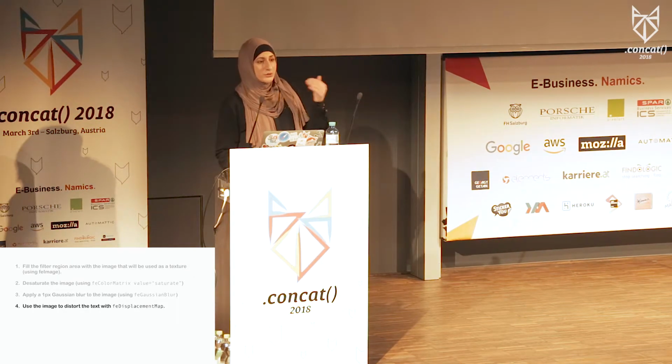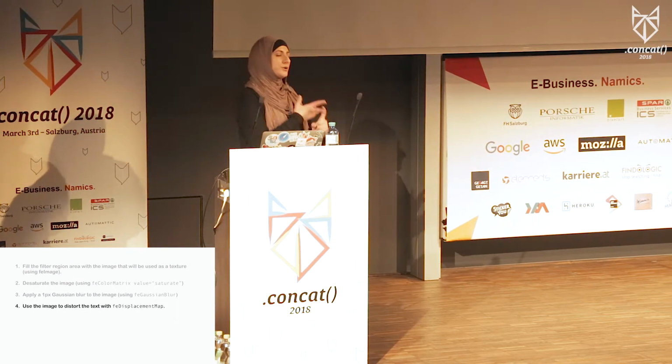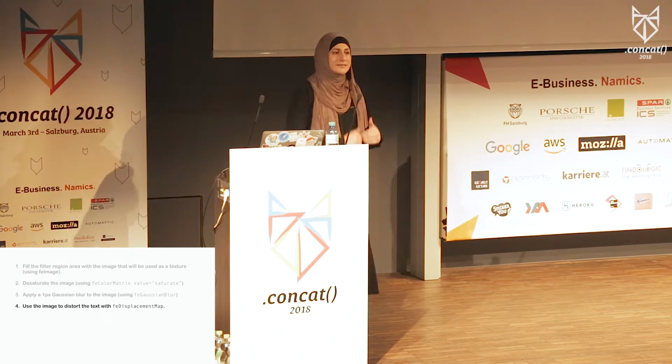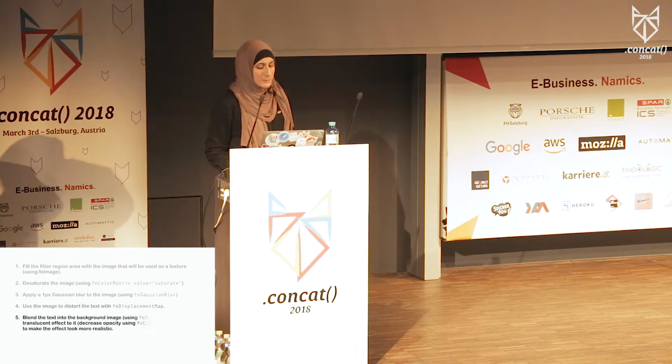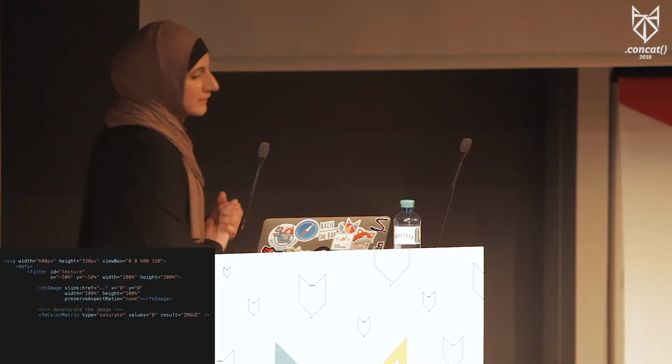Use the image to distort the text, so you have the image blurred and desaturated, and then apply it as a displacement map to the text. Blend the text into the image using FE blend, and apply a translucent effect to it, decreasing the opacity using component transfer to make the effect look more realistic, and display the image and the text on top of each other using merge. We're going to start it step by step.